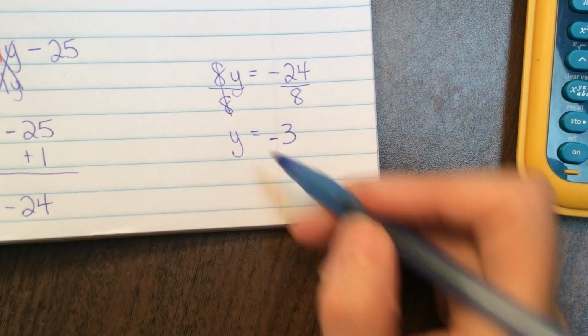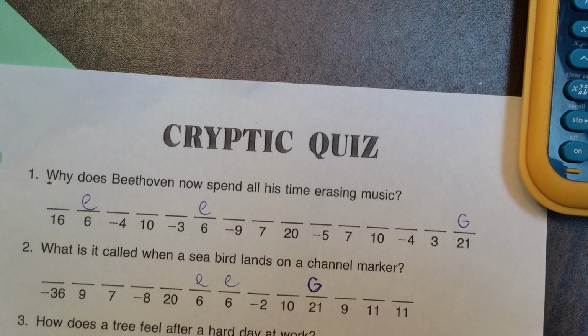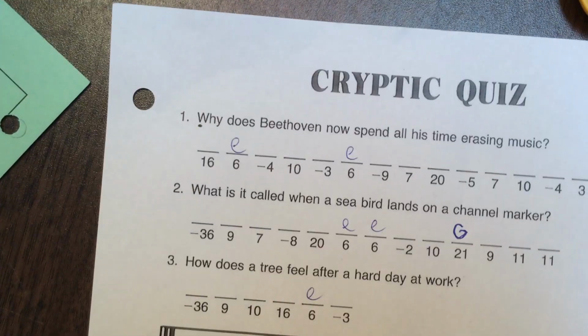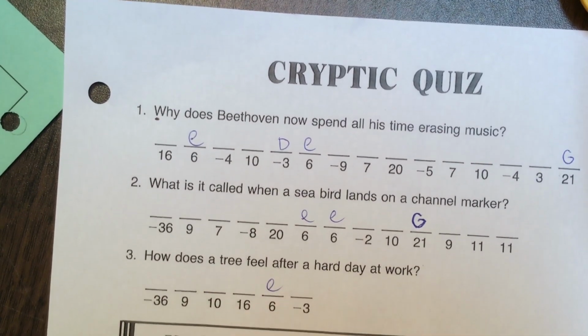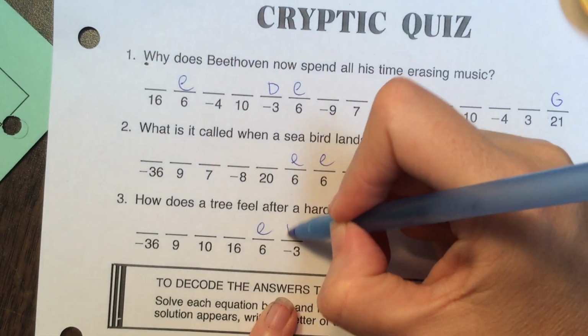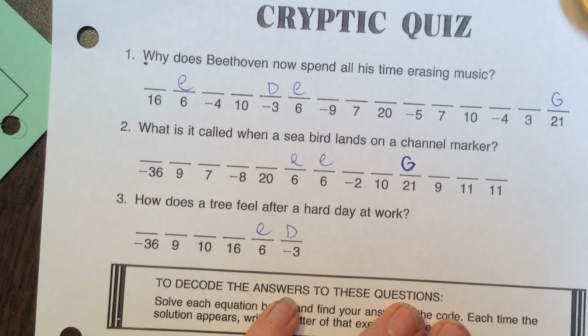So that was D. So everywhere there's a negative 3, we're going to put a D. I see one here. And I see one here. I don't think I see any more.